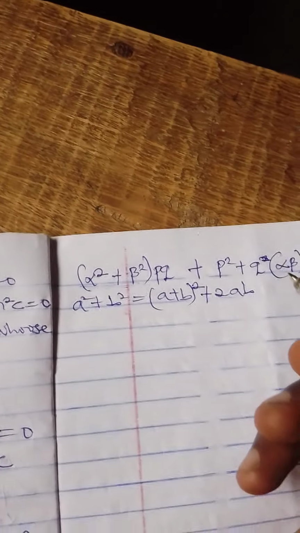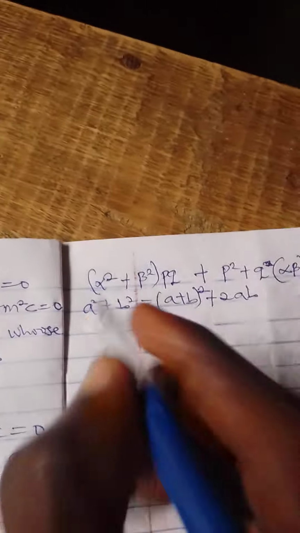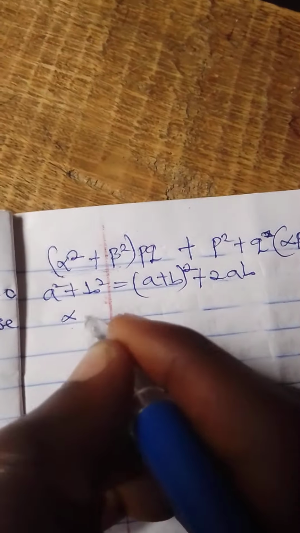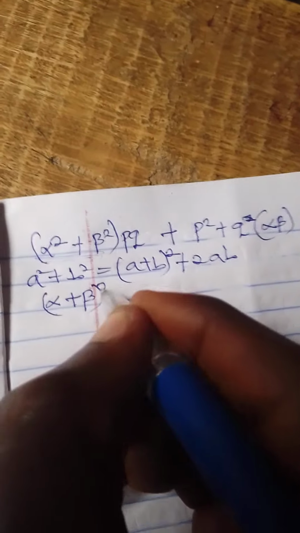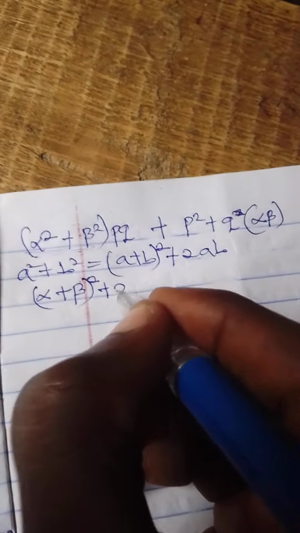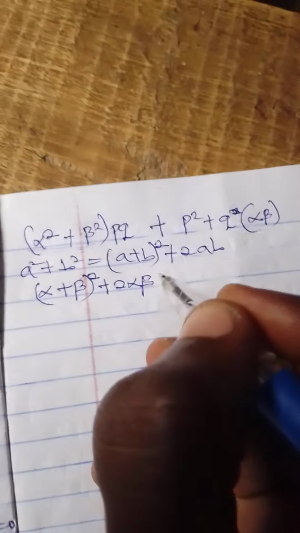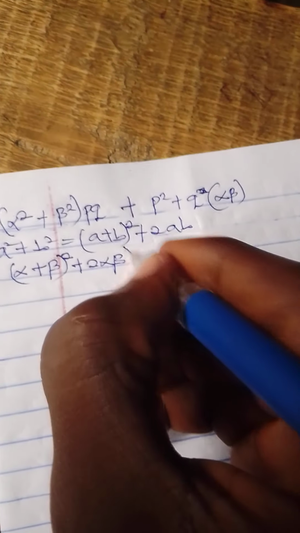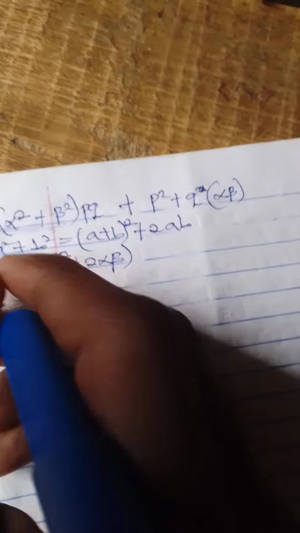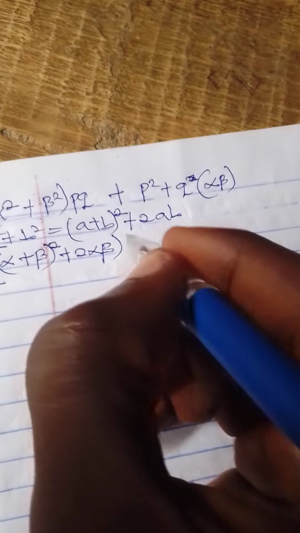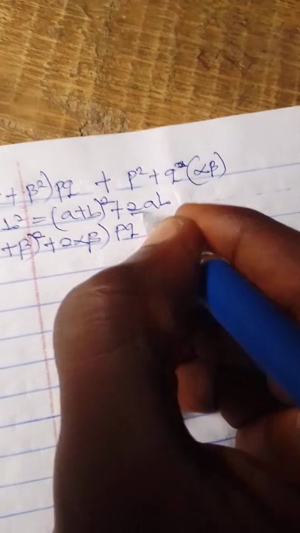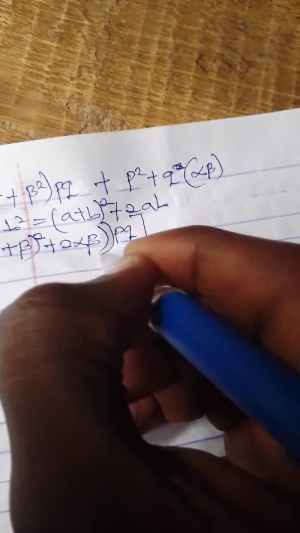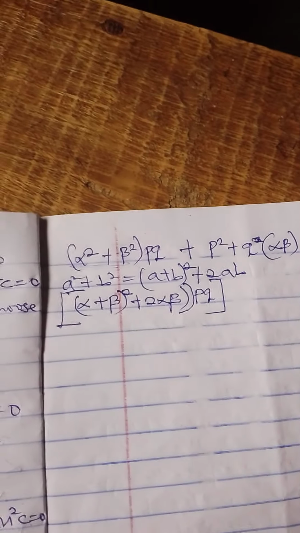So this thing we can get as alpha plus beta everything square minus 2 alpha beta. Everything here, let me just put a bracket like this, everything here is multiplying pq. Let me put it like this so that we are going to get it very well.